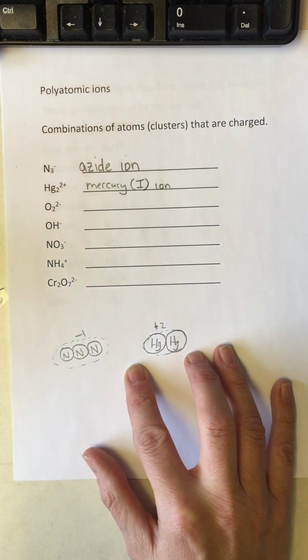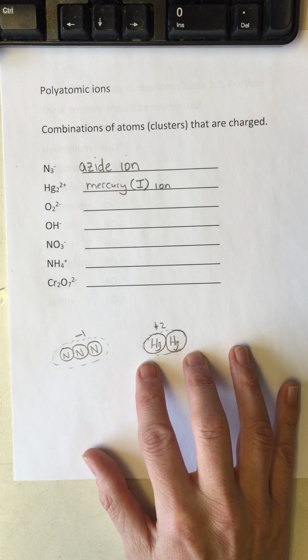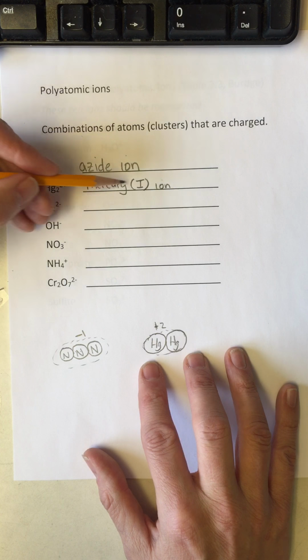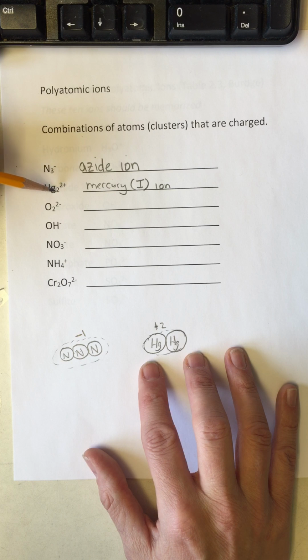So mercury, although technically it's not a transition metal, it's a post-transition metal element. It does behave a lot like a transition metal. And when it has a charge of +1, they tend to cluster together as 2 atoms, and there's a +2 charge distributed through both. So the idea would be that each mercury has a charge of +1 on average. So if each is +1 and there's 2 of them, overall that would give you a charge of +2.